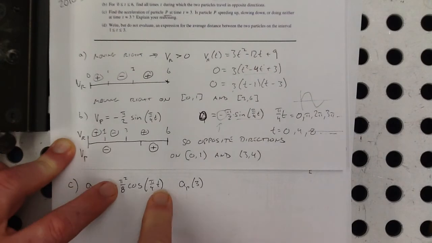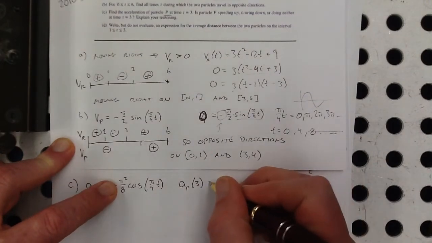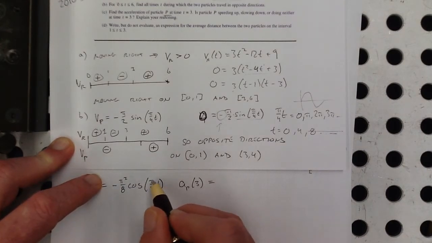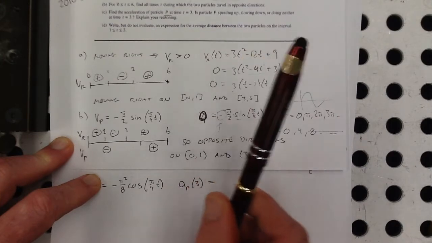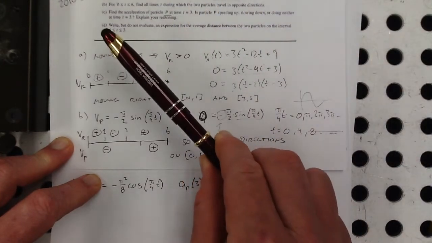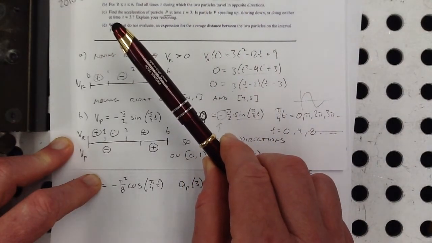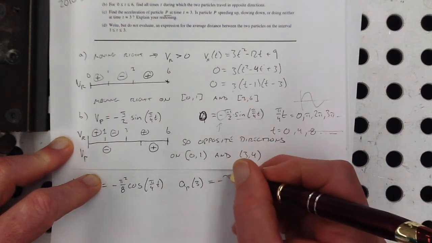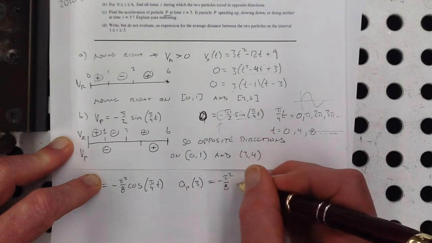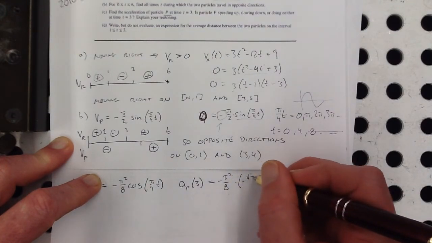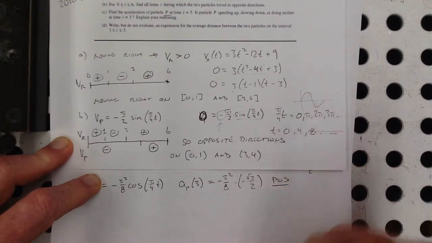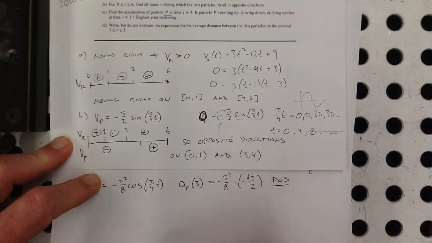So if I plug 3 into this here, that is a cosine of 3 pi over 4. The cosine of 3 pi over 4 is the x-coordinate at 3 pi over 4, which is negative square root of 2 over 2. Which is positive, right? Negative times negative.